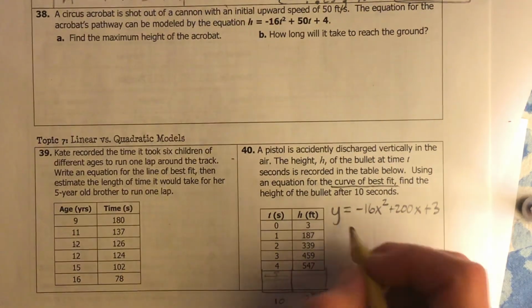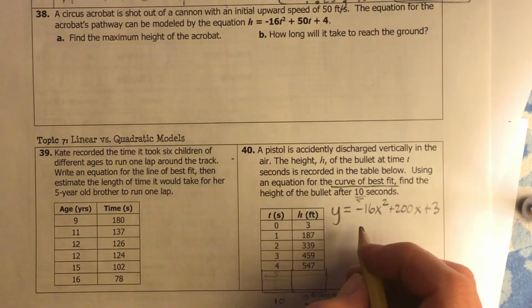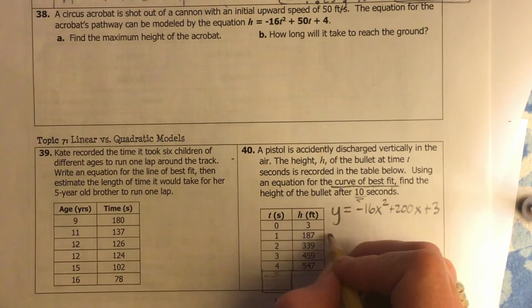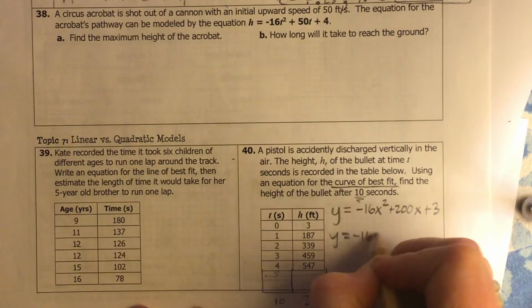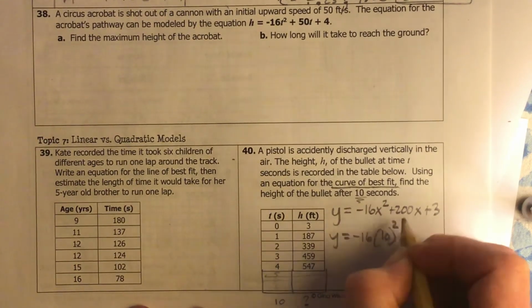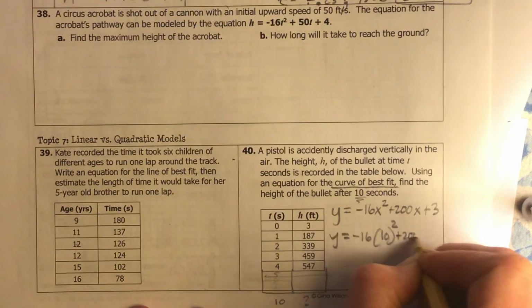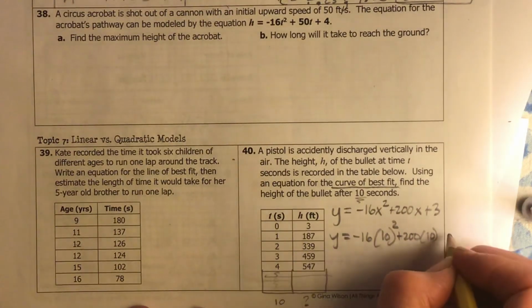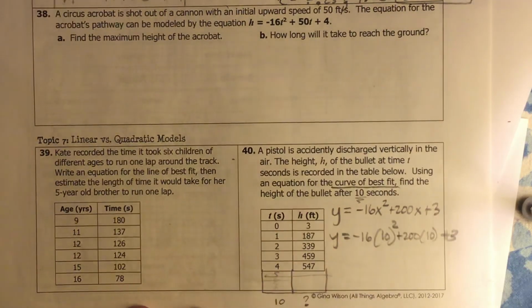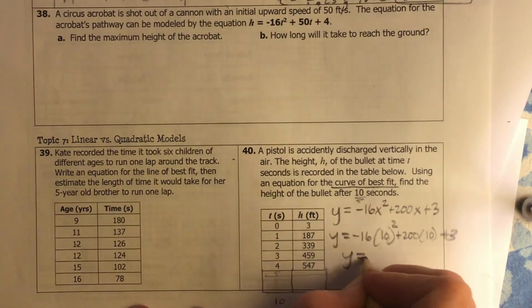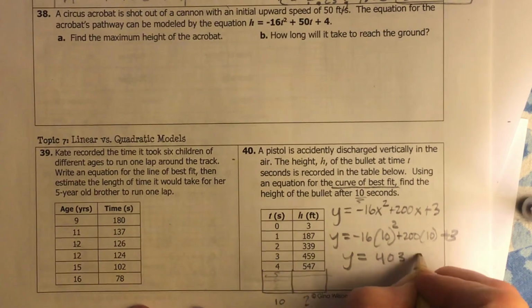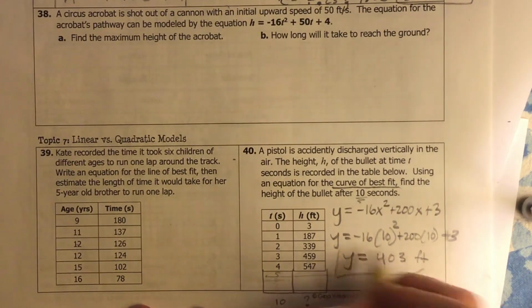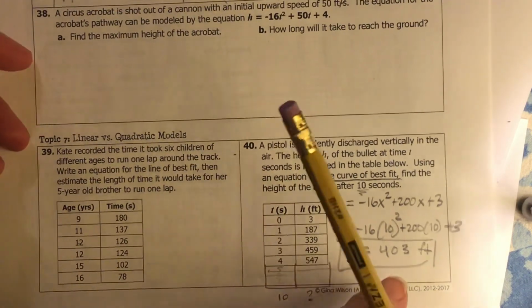Now I'm just going to plug in. And what am I plugging in? Well, I'm plugging in 10, because that is my time. Okay? So I have negative 16 t squared plus 200 times 10, plus 3. And when I calculated it out, and I did use a calculator, I got y is equal to 403 feet. Okay. We are done. Good luck.